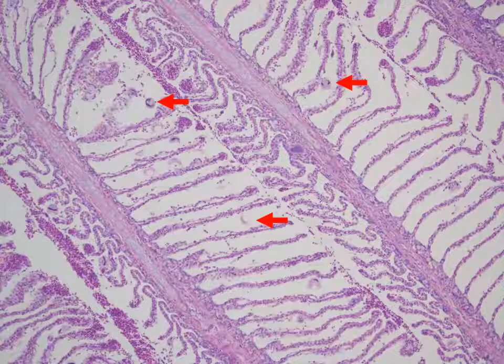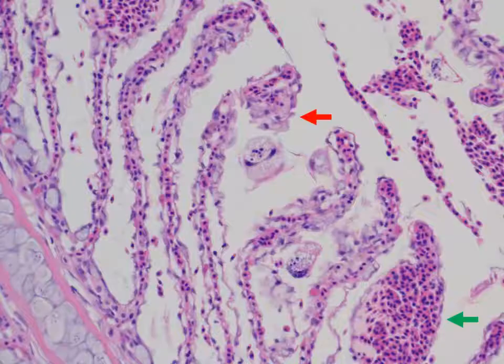Within sections of the gill, there are scattered ciliated protozoa between gill lamellae. These are labeled in red. On closer examination, the protozoa contain a skirt of cilia around the oral cavity. This is characteristic of Paratrichia. The epithelium adjacent to the protozoa is hypertrophied with mild hyperplasia. This is labeled in red. There's also telangiectasia of multiple gill lamellae. This is labeled in green.